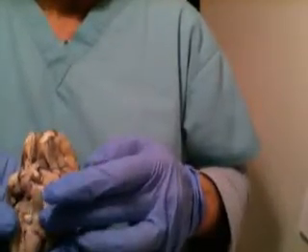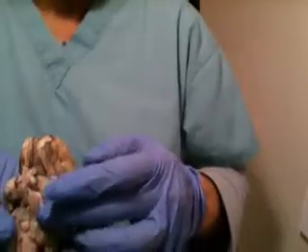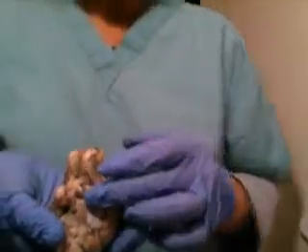Okay, so you'll see the pons, trigeminal, and then trochlear on the top. Okay.